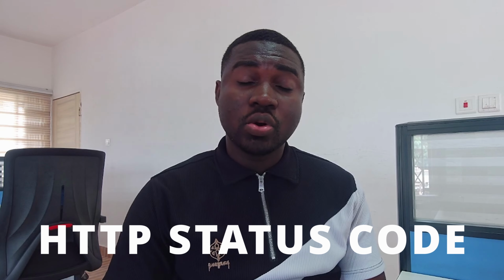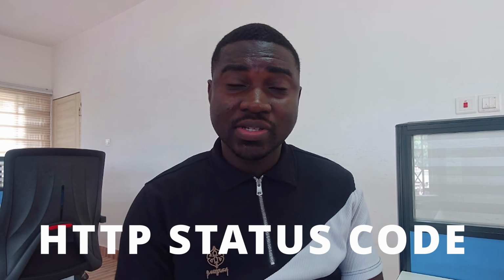Did the request succeed? Was the user not authorized? Did the server crash? Was the resource not found? And this is why HTTP status codes are very, very important when it comes to system design.